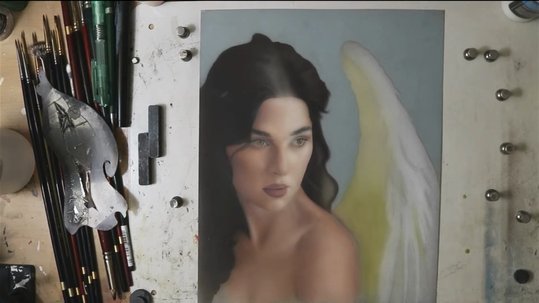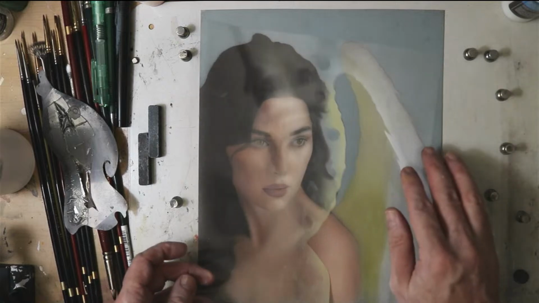Yeah, I love sepia too. It's fun to work with. It builds up nicely, right? And I'm going to put this back on because I don't want to. I'm going to pretty much get a little strong with this.